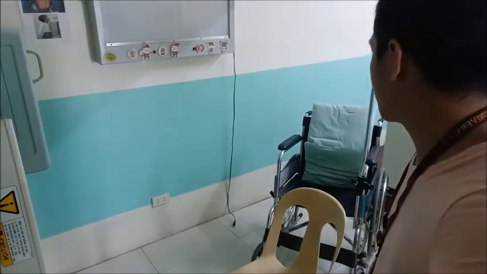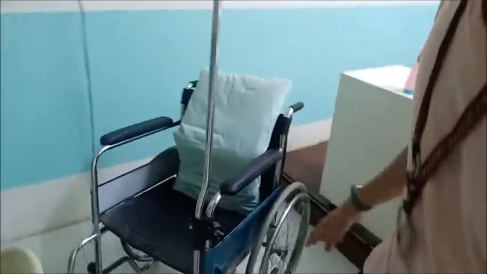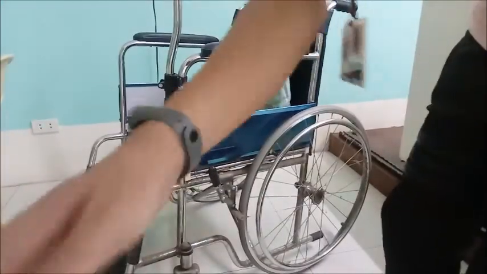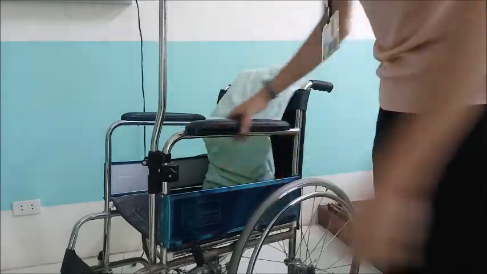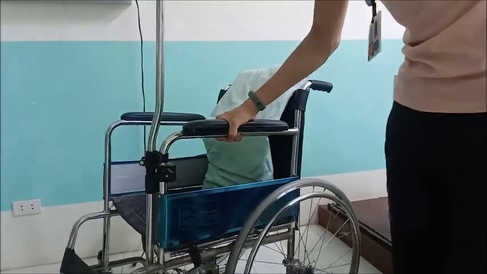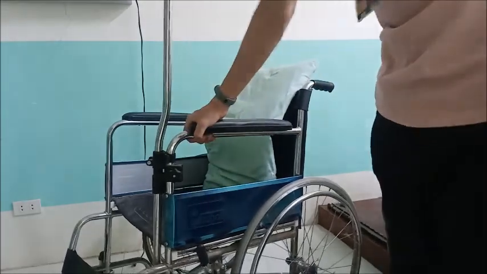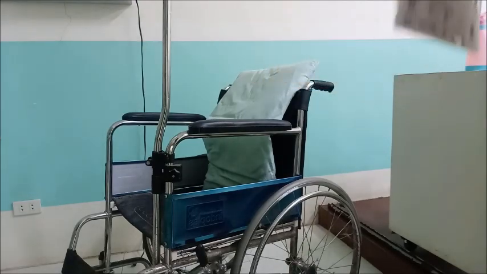So, just to examine the patient na wala ang railings. But in some hospitals, that's why you have to be familiar with your equipment, the side rails of the wheelchair can be removed. But unfortunately, for this type of wheelchair, naka-fix na siya.